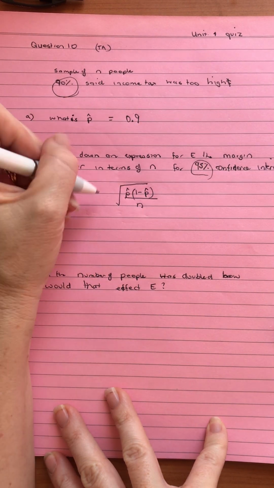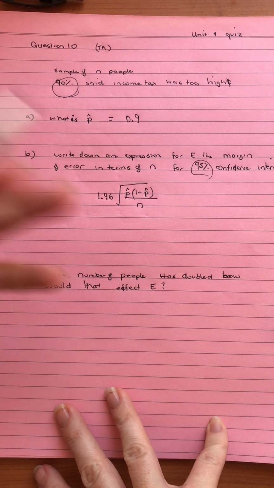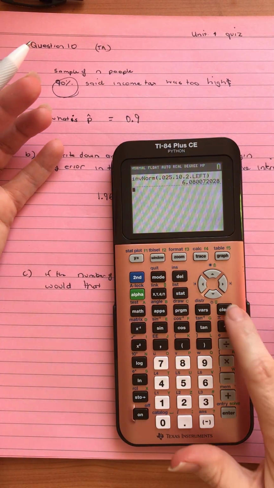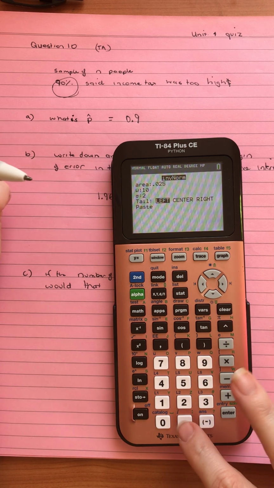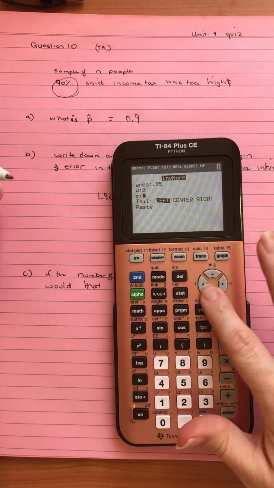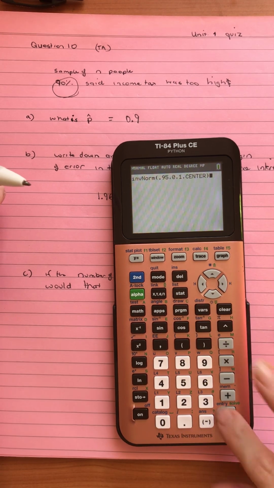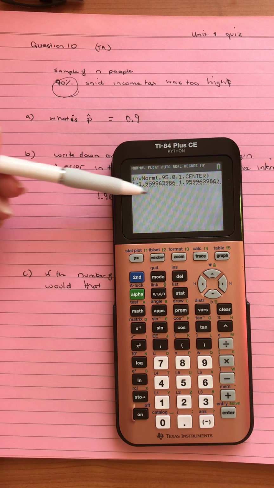So for 95%, it's 1.96. If we were looking at 90%, it would be 1.64, etc. And you can get them from your calculator if you're unsure how to get those values. It's using your inverse norm where you have 0.95 for the area, mean of 0, standard deviation of 1, and you're looking for the centre. And so you can see we've got negative 1.96 to 1.96. That's where these values are coming from.